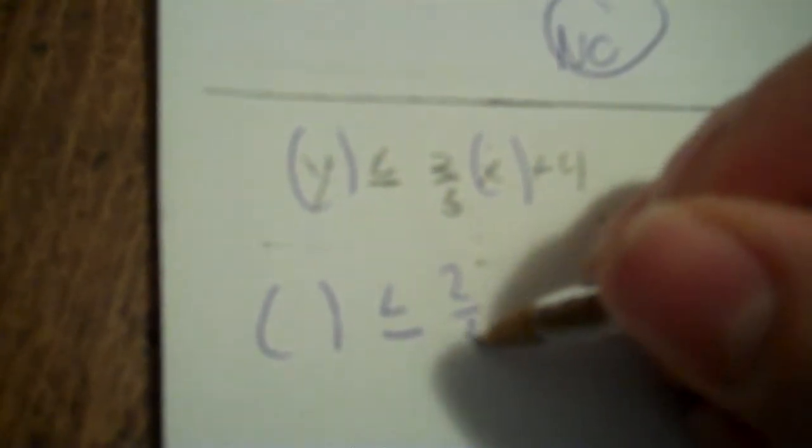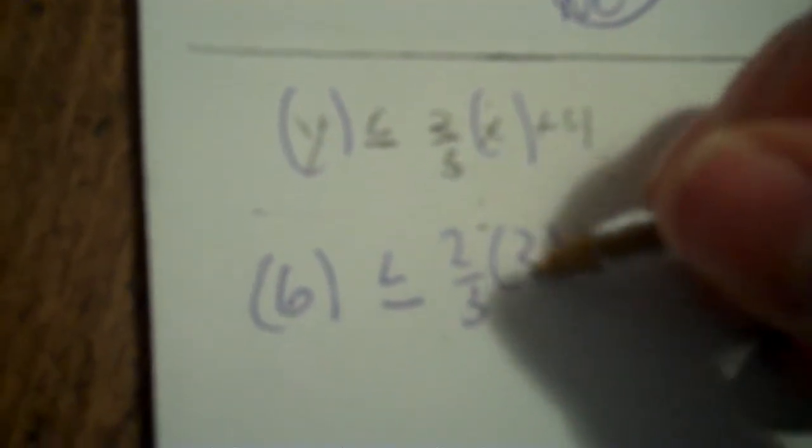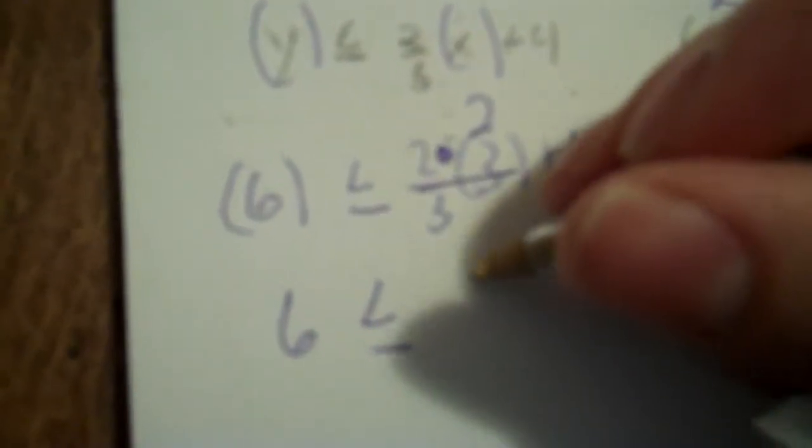Okay, y is less than or equal to 2/3 x plus 4. So I parenthesize, 2/3 plus 4. So 6 replaces y, and then 3 replaces x. On the left you just have a 6 value. On the right you've got to do some operations. You have times and plus. You times first. 2/3 times 3 is 2. And then 2 plus 4 is 6. Now they're equal. Is the line there? The line is there, then it's a yes. If the line wasn't there, it would be a no.